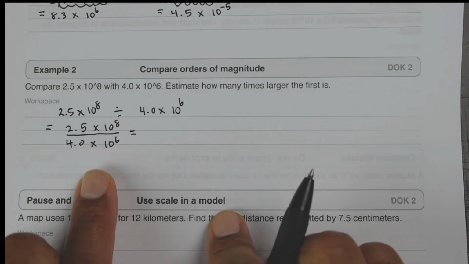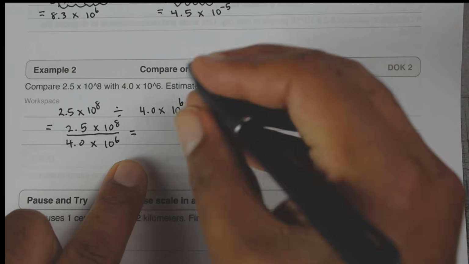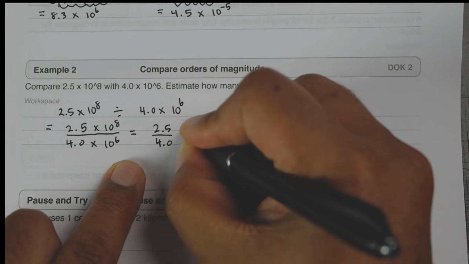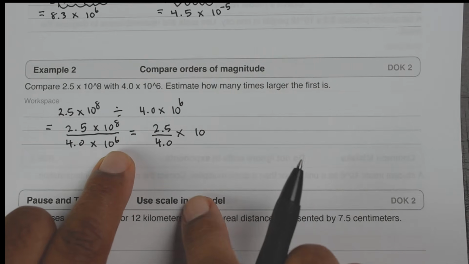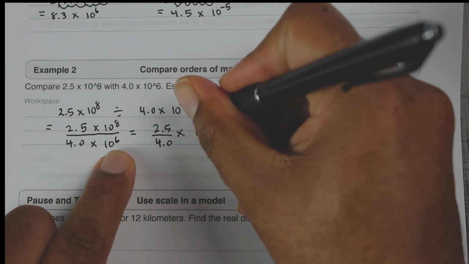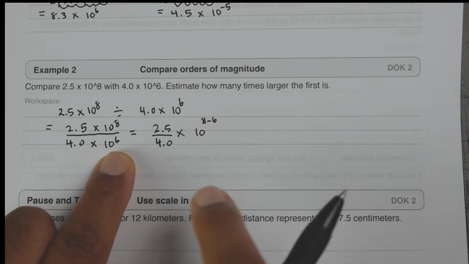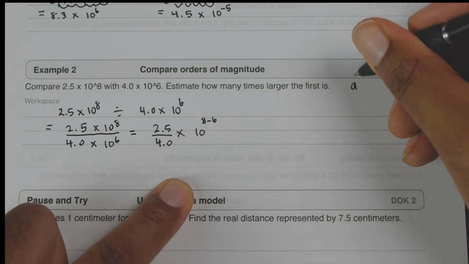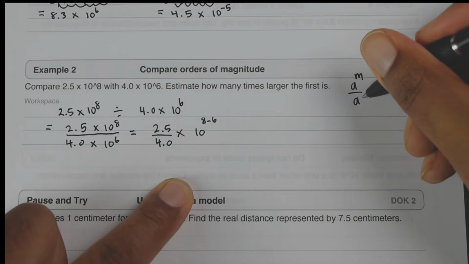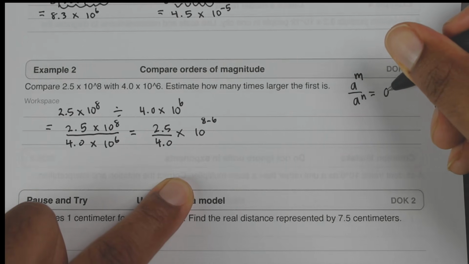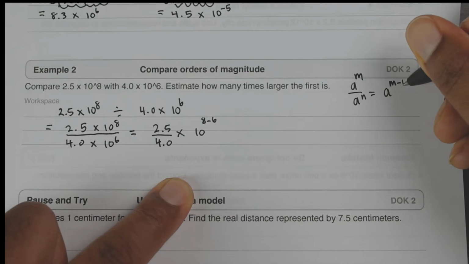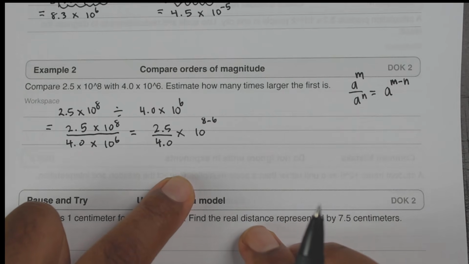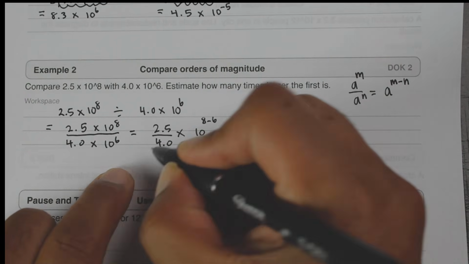Again, when you're multiplying fractions, you can simply separate these two. So 2.5 divided by 4.0. And then remember, when you have exponents and you're dividing them, you can actually subtract the exponents. So you want to subtract the denominator's exponent from the numerator's, and that's essentially me using a to the power of m over a to the power of n, which basically says a to the power of m minus n. Okay, that's one of those exponent rules for that particular scenario.